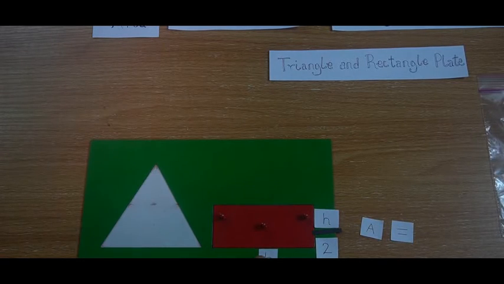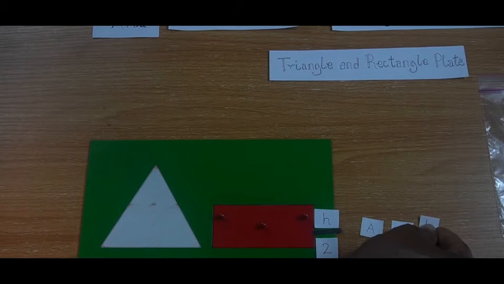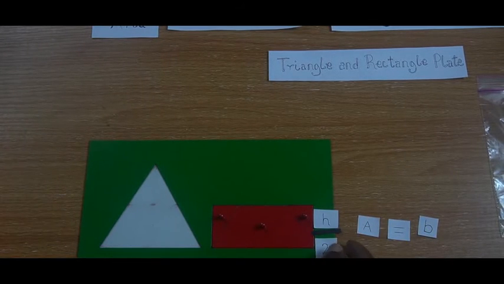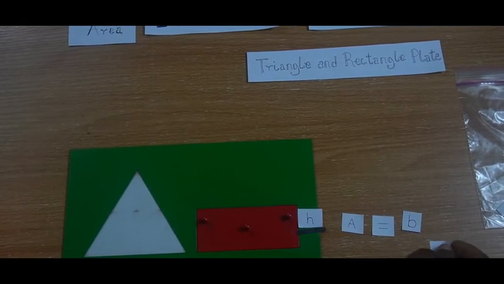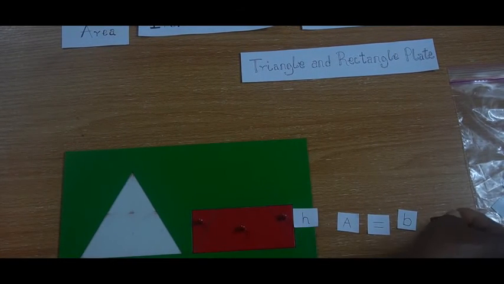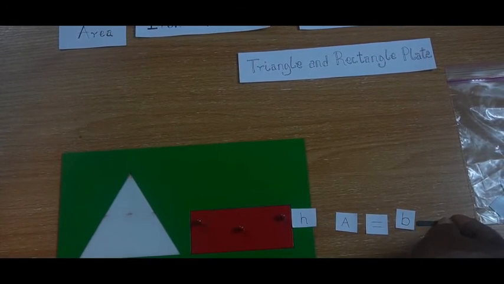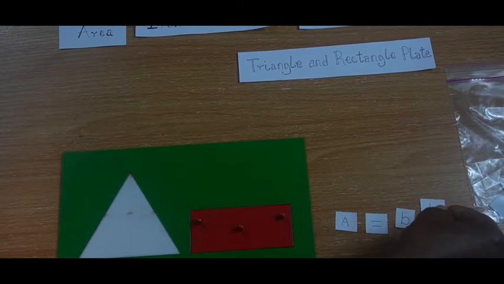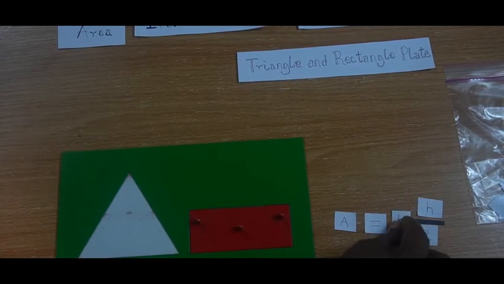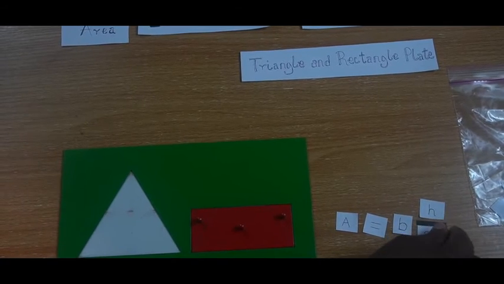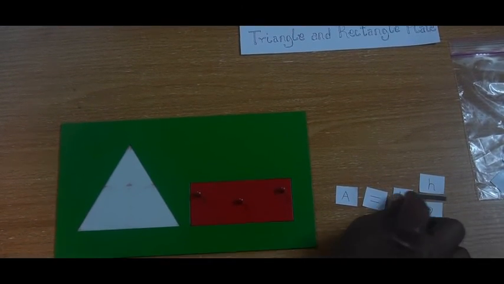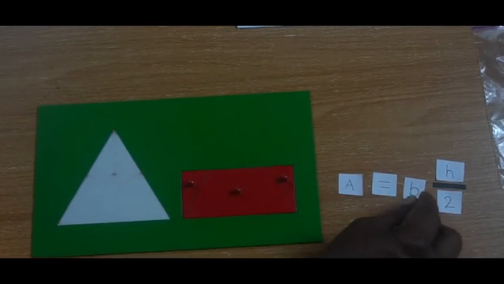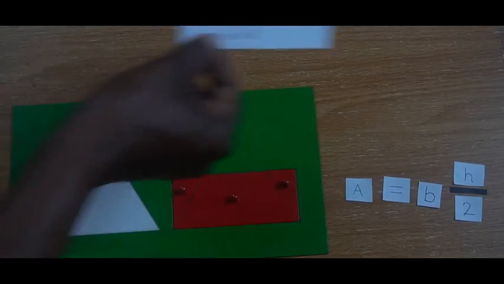So let's move our ticket to form our formula. So we see our formula for our triangle right there. Let's define our terms.